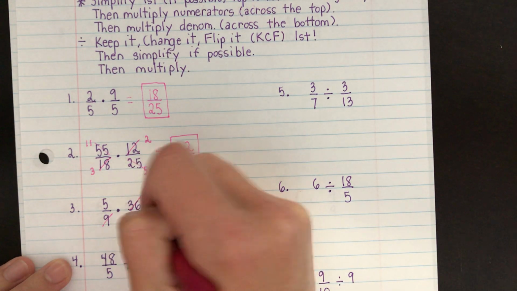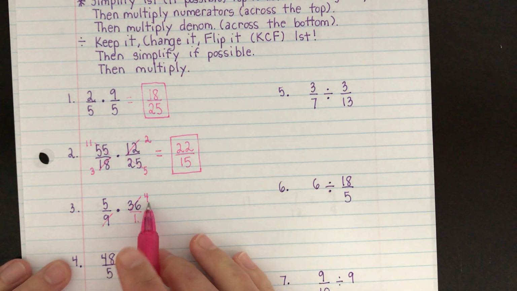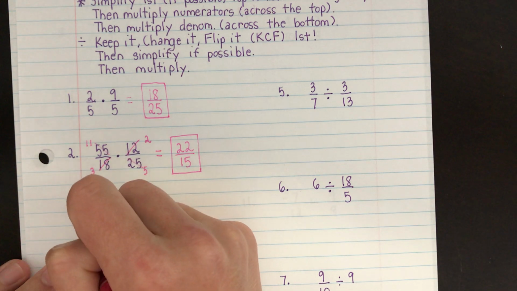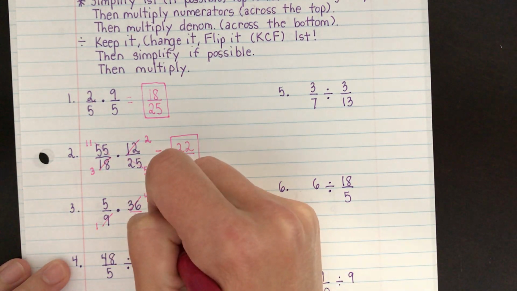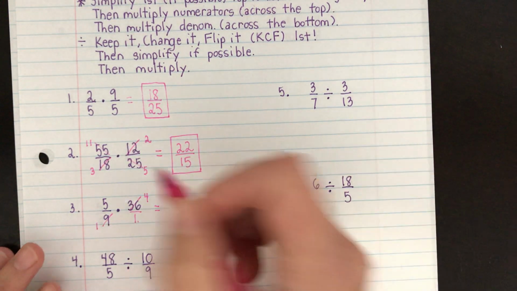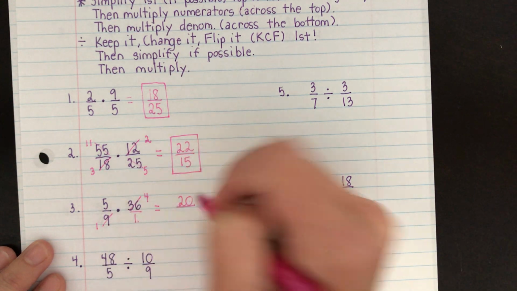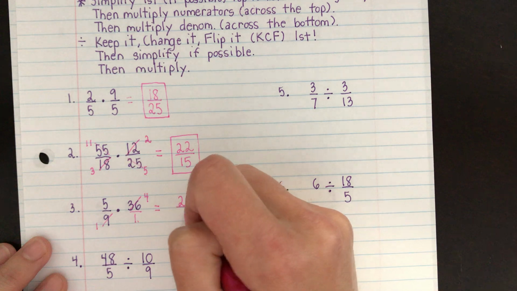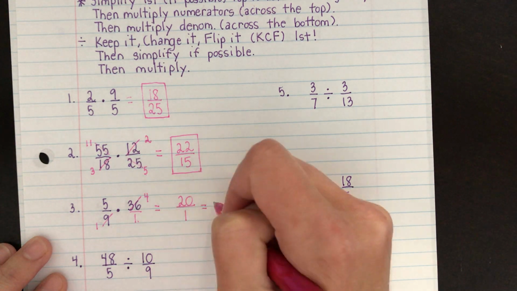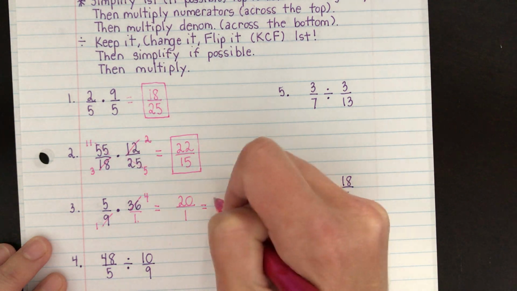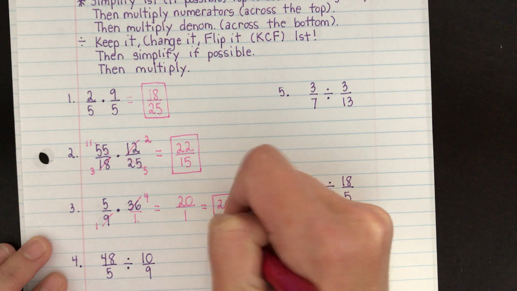So this will be 4, because 36 divided by 9 is 4, and 9 divided by 9 is simply 1. So then again, once I've simplified all I can, and I have, then I multiply my numerators, 5 times 4, which is 20, and then I multiply my denominators, 1 times 1, which is 1, and of course that 20 over 1, the 1 is not necessary, we'll just leave it, final answer is 20.